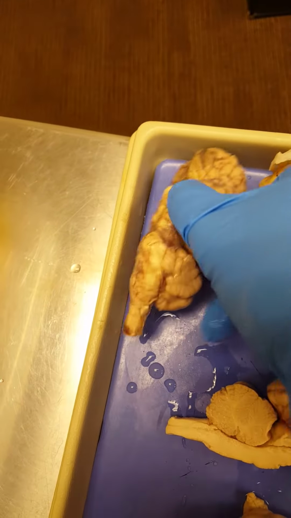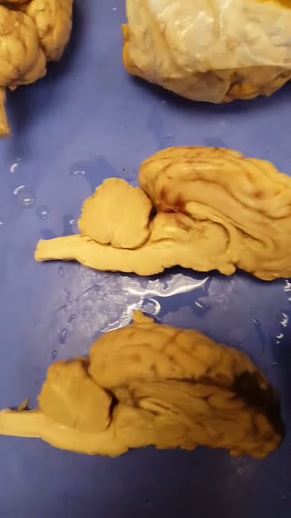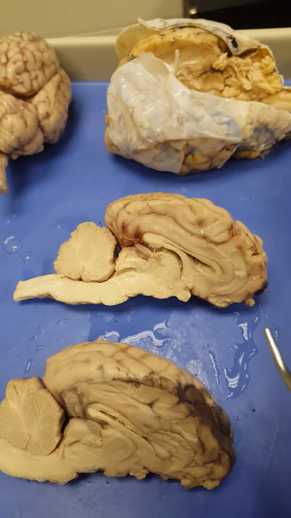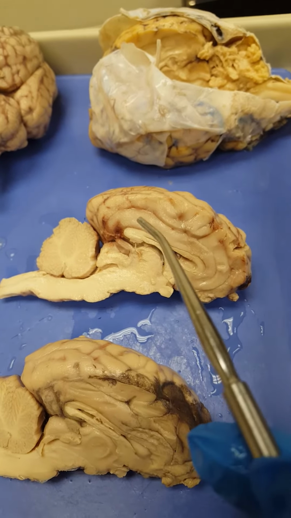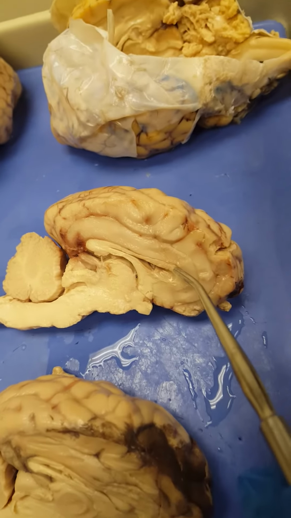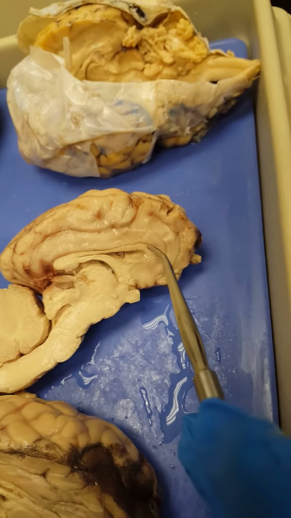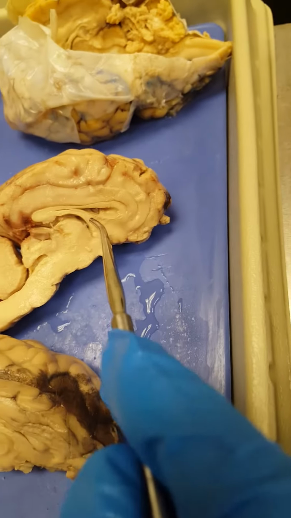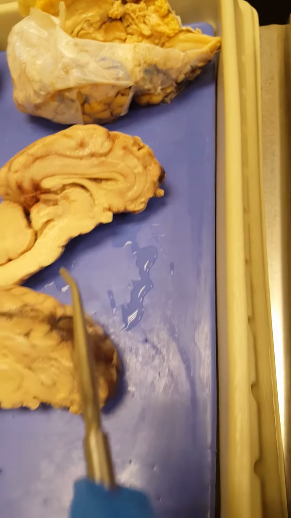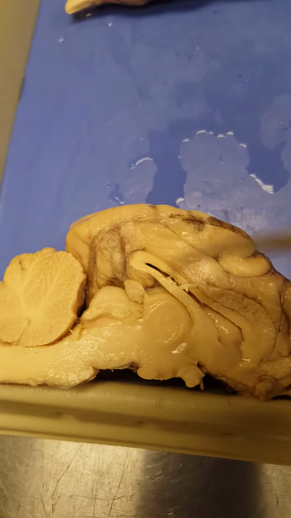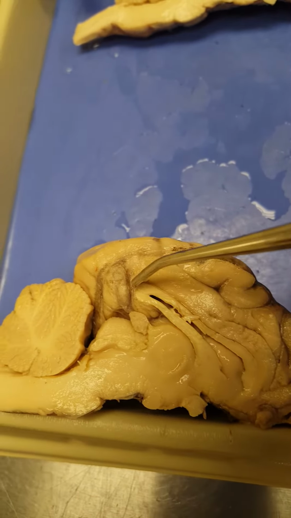And with the sheep brains, when we cut these open and look at the sagittal view of the sheep brain, we've got the corpus callosum right here. Okay, so this right here is the corpus callosum. Here's the fornix. Okay, and let me see, I'm actually going to use this guy right here for the structures. So here's our corpus callosum. Here's the fornix.